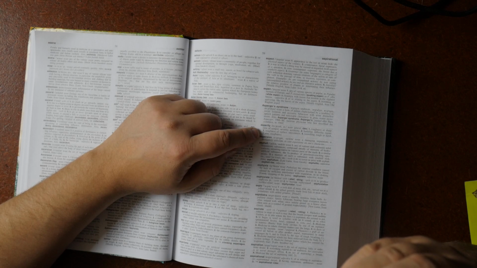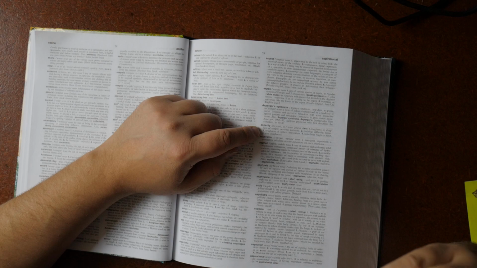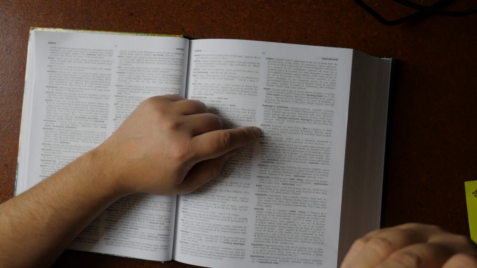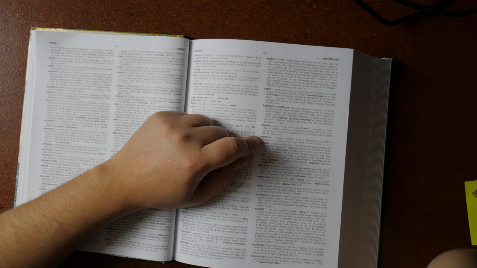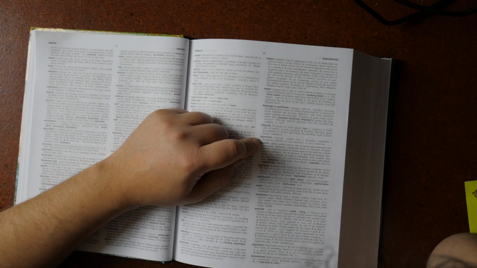Asperity. Roughness or sharpness of temper, severity, acrimony. Hardship, difficulty, rigor. Roughness of surface, unevenness. Something rough or harsh. So I don't even know how to use it in a sentence. It's a noun, asperity. Oh, how cool.